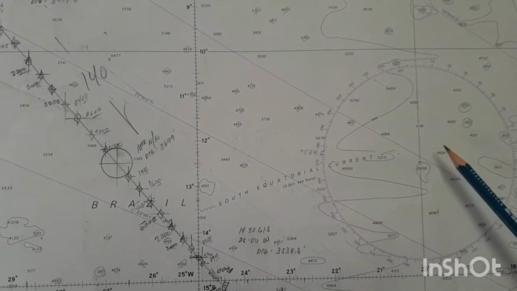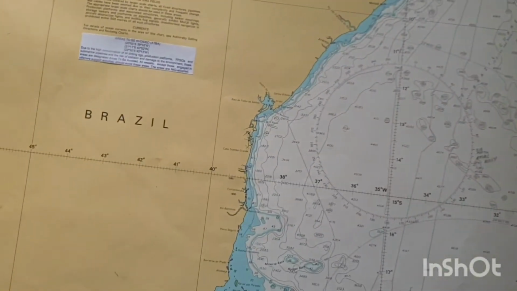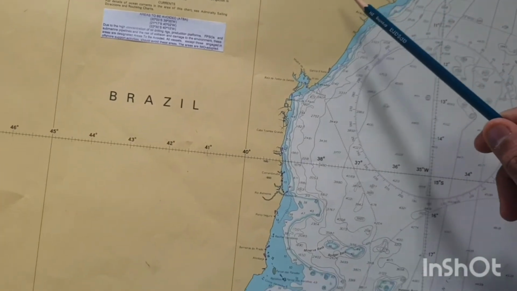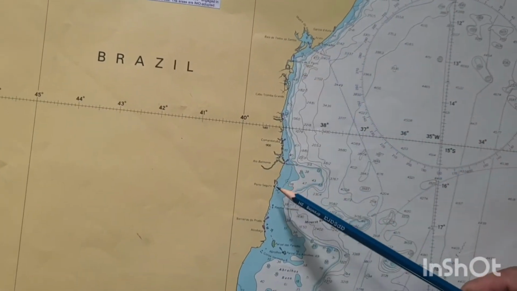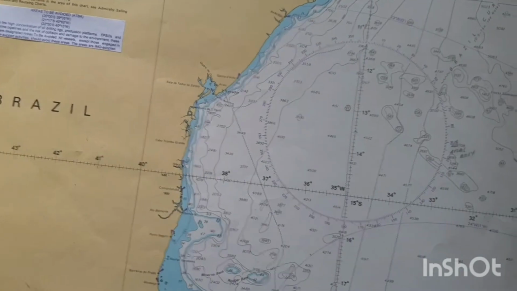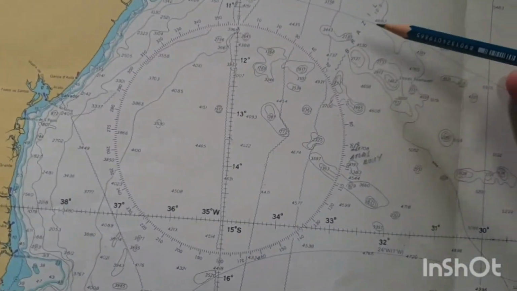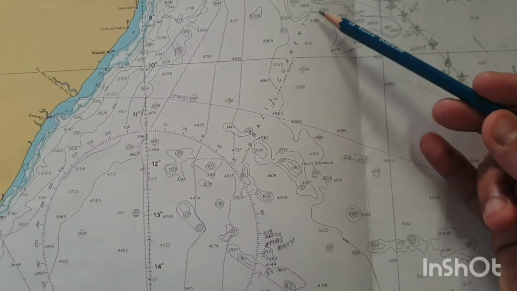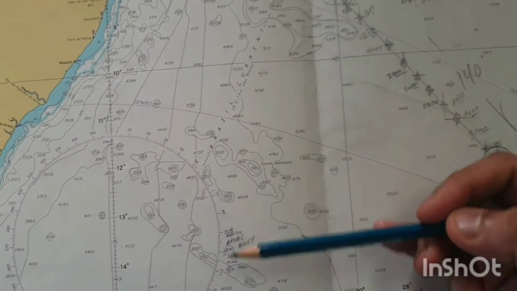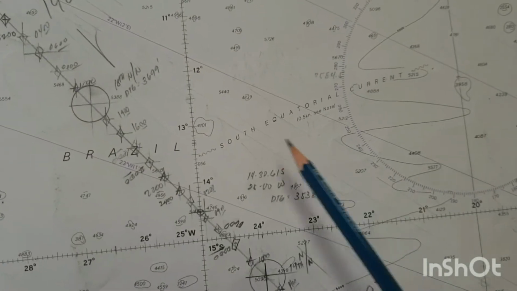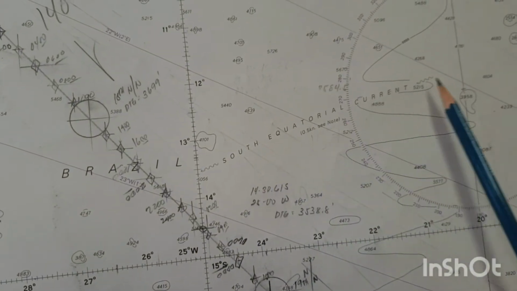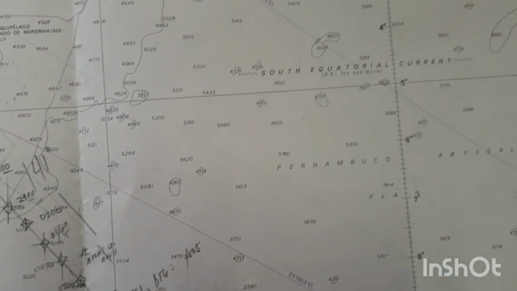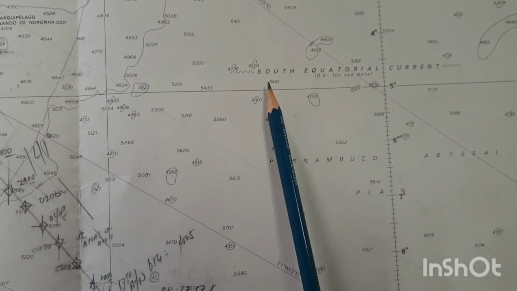Apart from this, we can have land in yellow color. The boundaries of the land are marked. Then the currents prevailing in the area. This is a Brazilian current. This is South Equatorial current. Here also you have South Equatorial current.